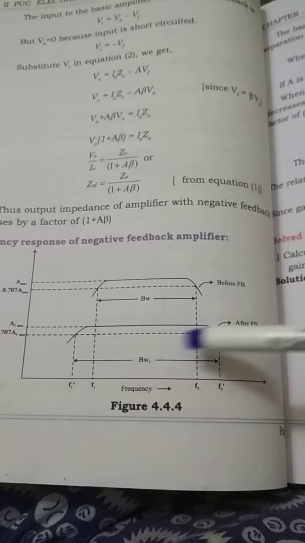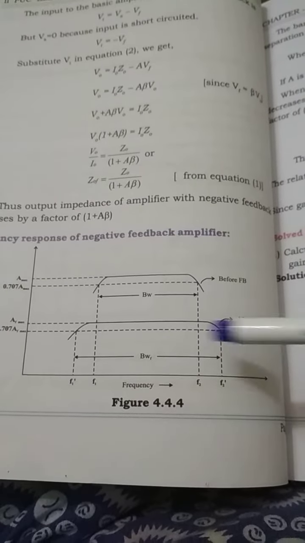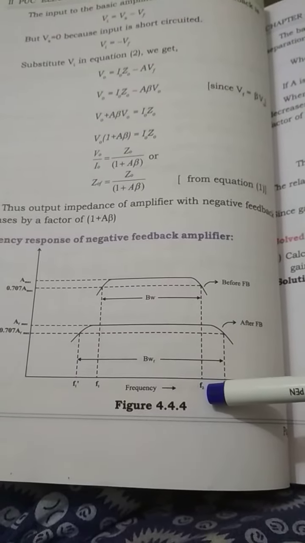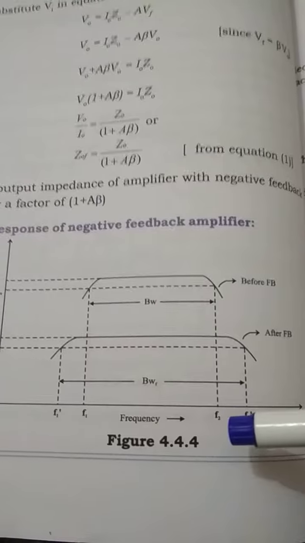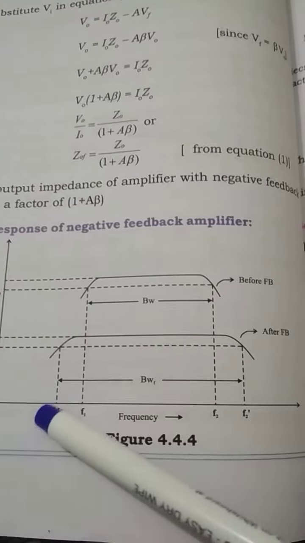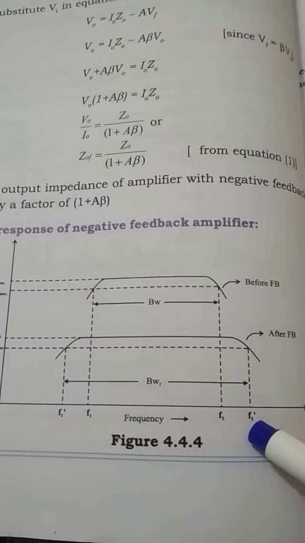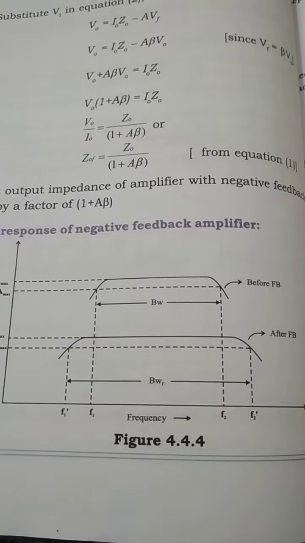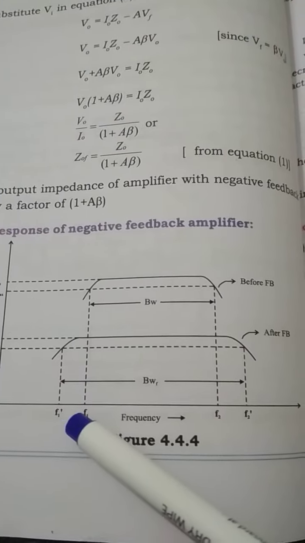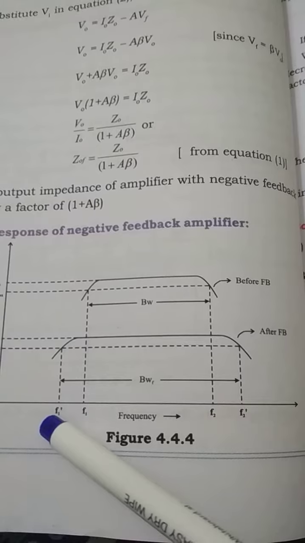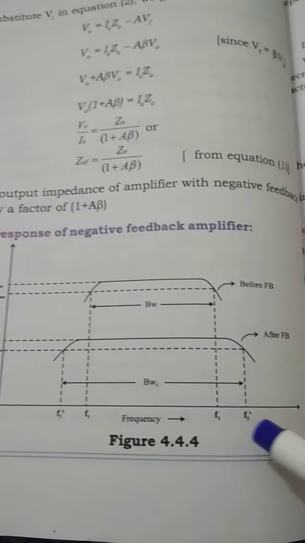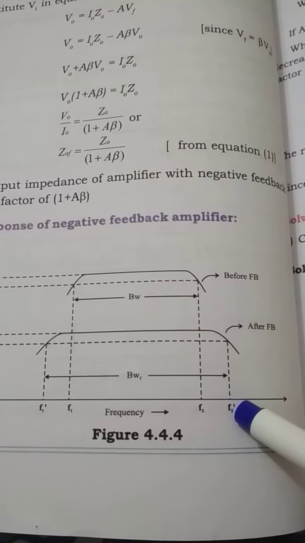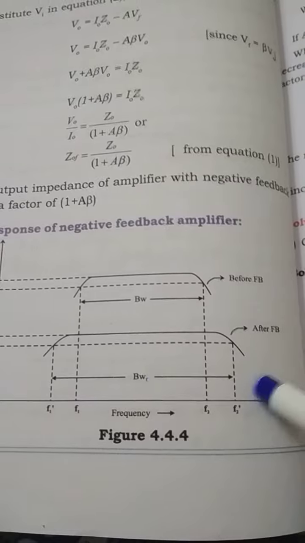After feedback is applied, if you observe, the bandwidth will widen. Here F1 is the lower cutoff frequency and F2 is the higher cutoff frequency. You can see here, that is before the feedback is applied. F1 dash and F2 dash are the lower cutoff frequency and higher cutoff frequency after the feedback is applied. So if you observe here, the lower cutoff frequency decreases when the feedback is applied, and the upper cutoff frequency, or the higher cutoff frequency, increases when the feedback is applied, and therefore you have a wider bandwidth.